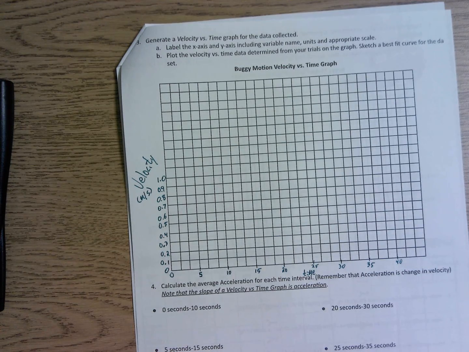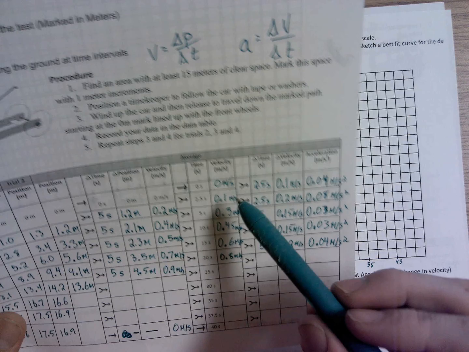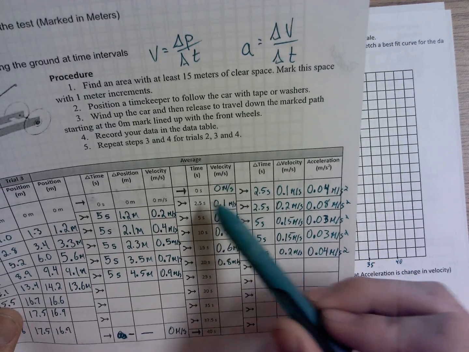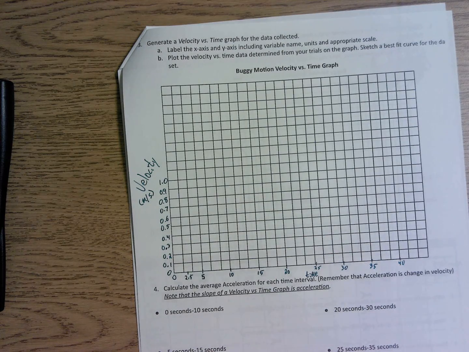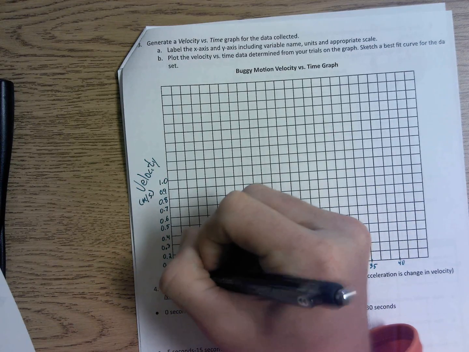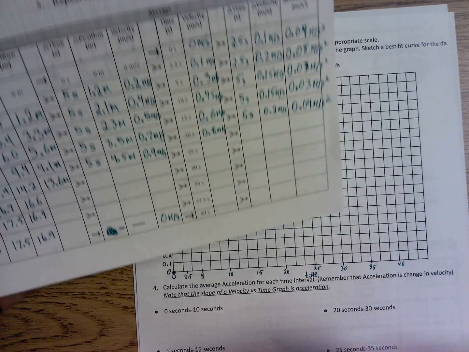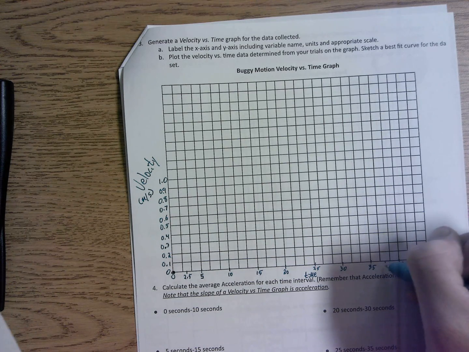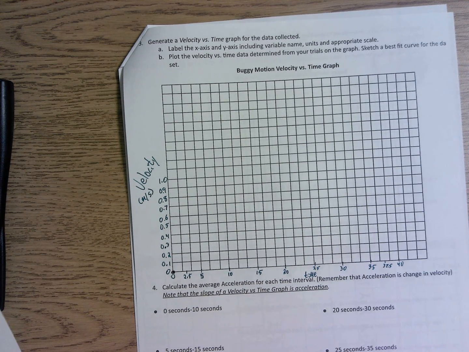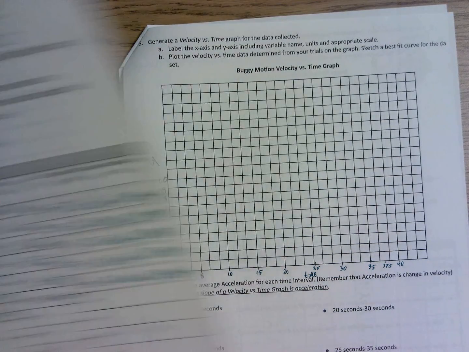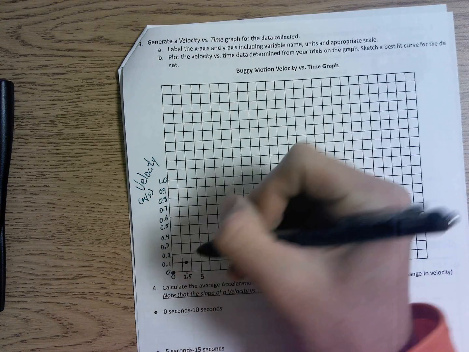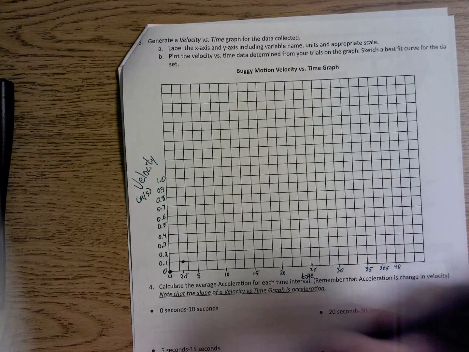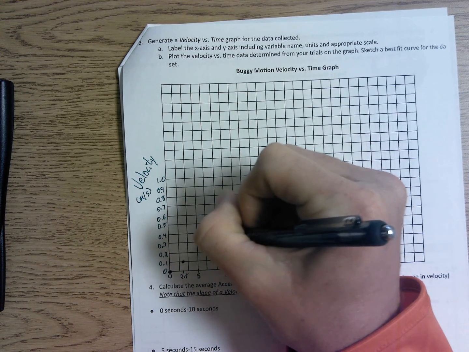So I'm going to input the values for our velocity. Oops, look at that, we've got 2.5 seconds. At 0 seconds, we were at 0 meters per second, so we'll put a dot there. You're also going to have a velocity at 37.5. At 2.5, it looks like our velocity we said was 0.1, so right there. Boom. Our velocity at 5 seconds was 0.3. Boom, put that dot right there.